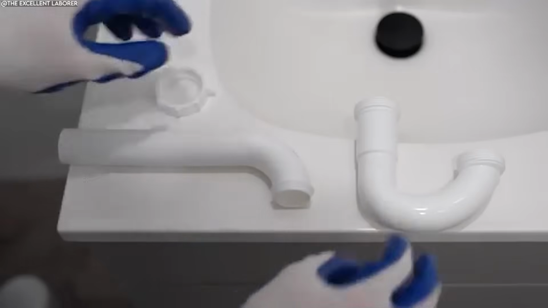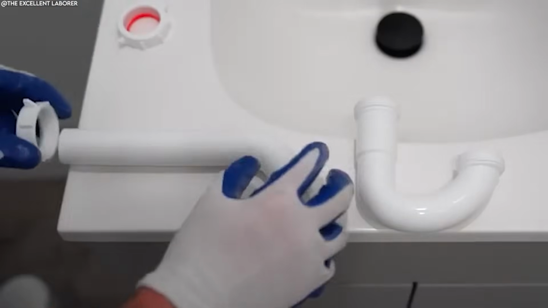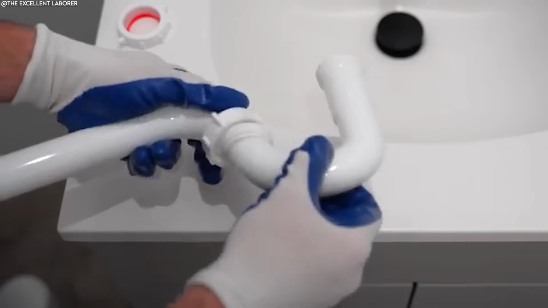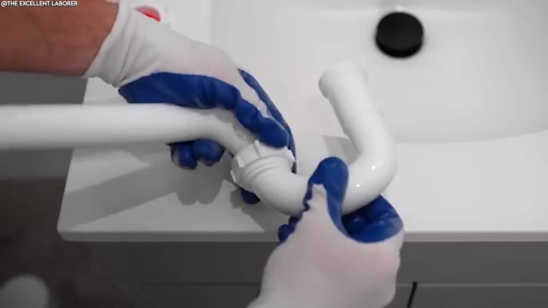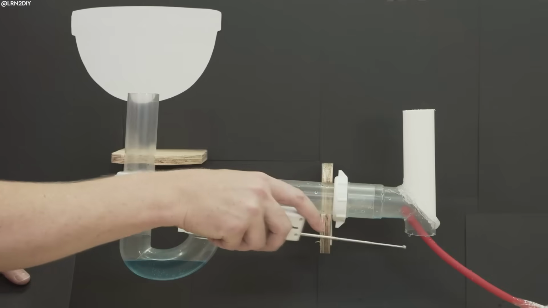So the trap itself isn't complicated. It's just a curved section of pipe that holds water. The question is how that curve is shaped and where the drain goes after it, because that's where the difference between safe and dangerous comes in.